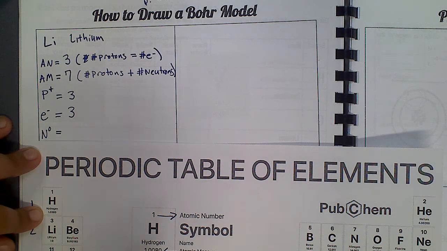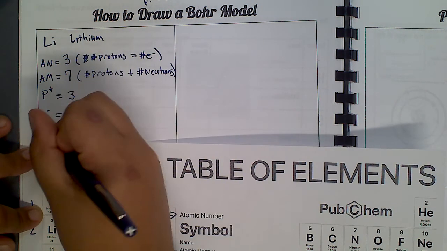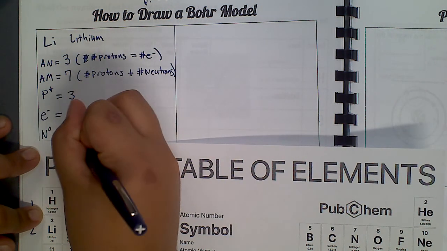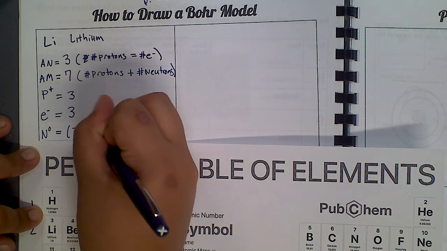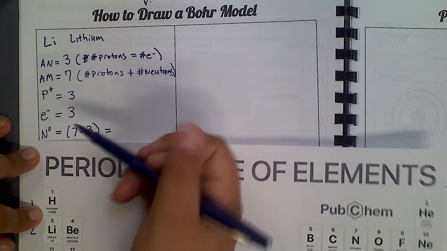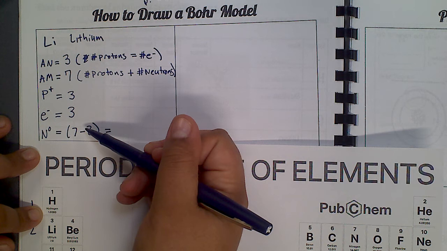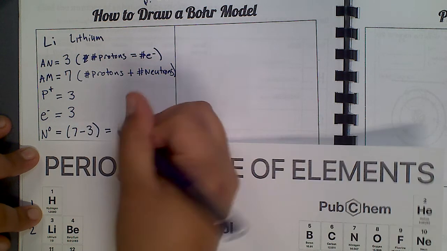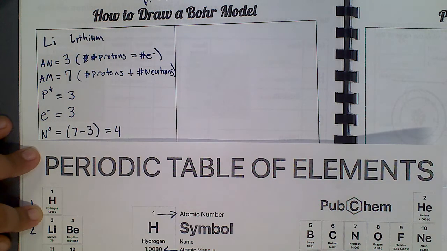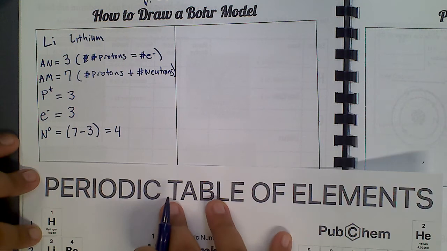In this case, to find my number of neutrons, I'm doing 7 minus 3, because it's atomic mass minus the atomic number, and that gives us 4. So there are 4 neutrons in the lithium atom.